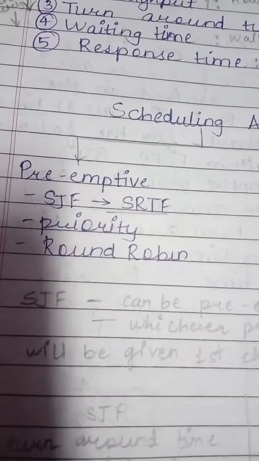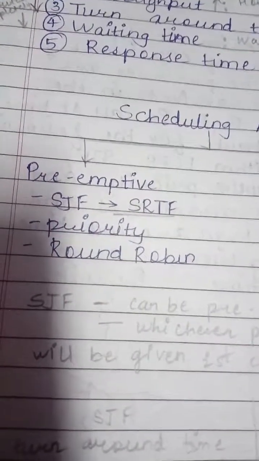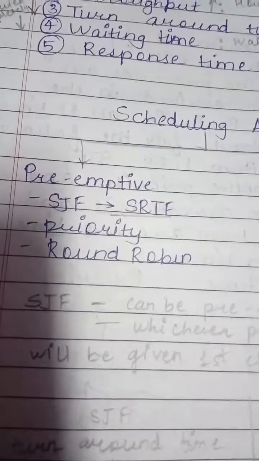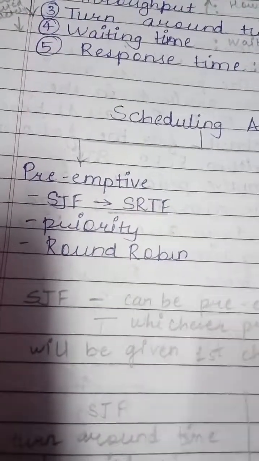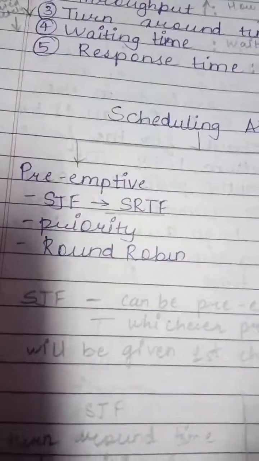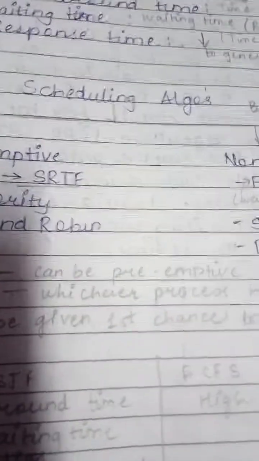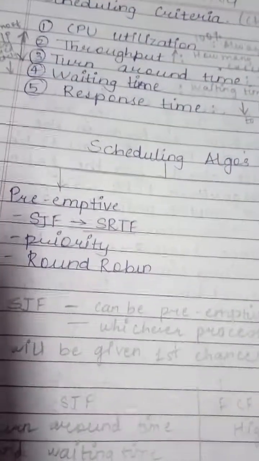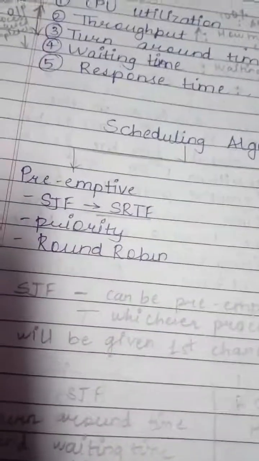Every process will get access to the CPU for a particular time quantum, and then it will leave the CPU. Now this was all about preemptive and non-preemptive scheduling. In the next video, we will be seeing the sums and the examples.